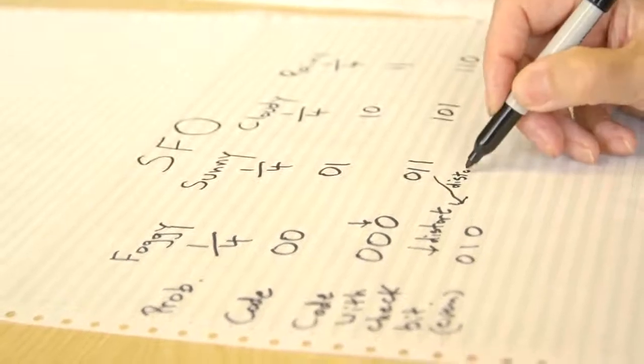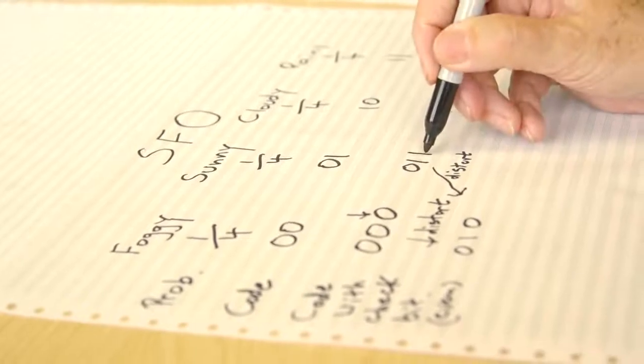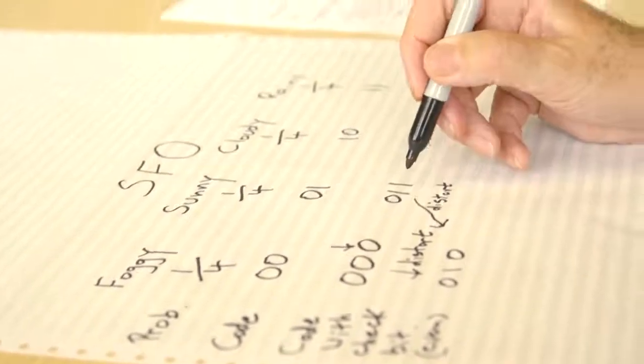It could have been that the bit that got distorted was not that one or that one, but that one. That trailing 1 bit might have got turned back into a 0. There's an error, but I don't know whether it came from this one or from this one. So this kind of code then can detect one error, but it can't correct it. It can't tell you where it occurred.